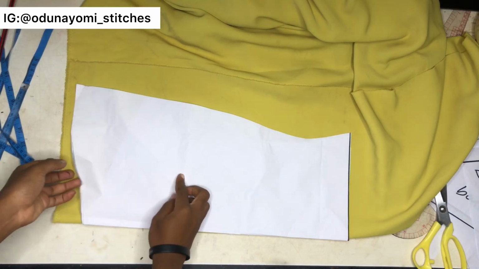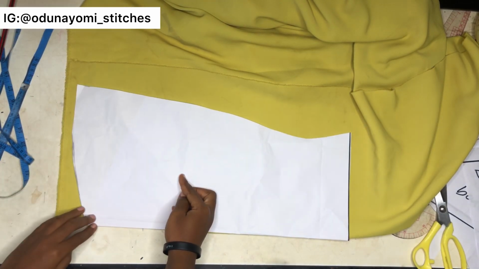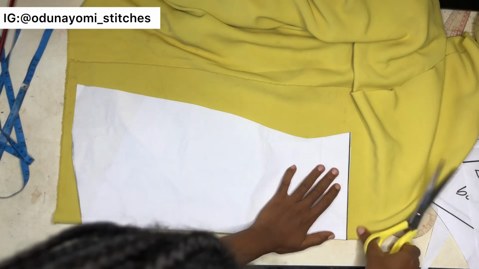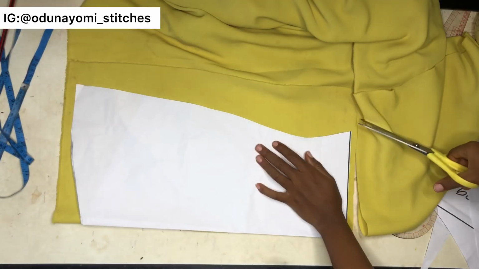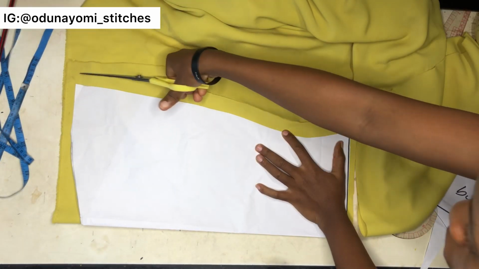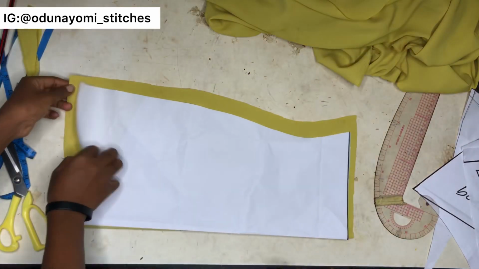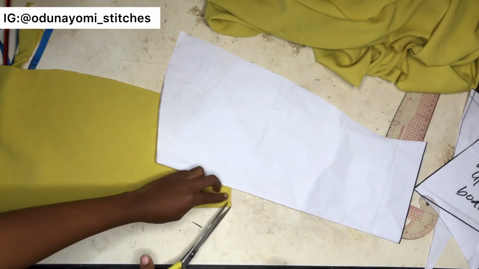So now let's cut the lower part of the front on fabric. So after folding this pattern, as you can see, the smaller part is underneath. So don't use the smaller part to cut it. Use the longer part to cut it. Then after you are done cutting and adding your necessary sewing allowance, you now open it up.